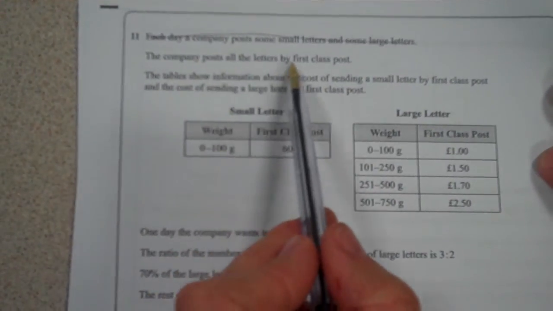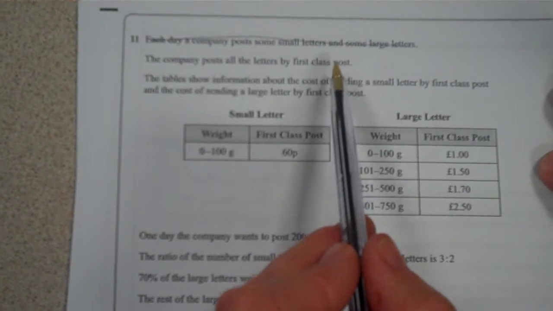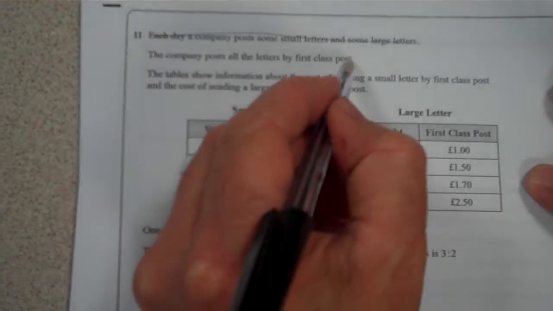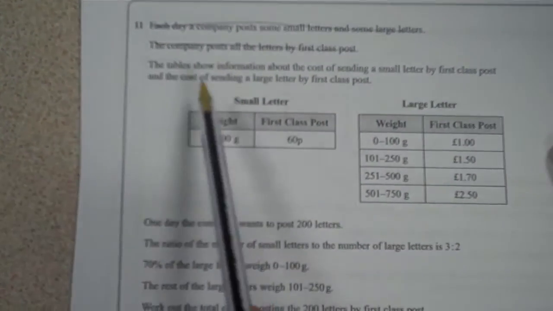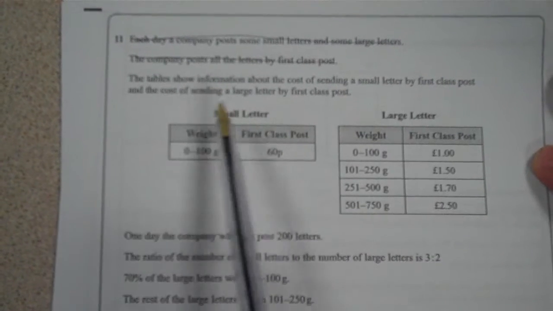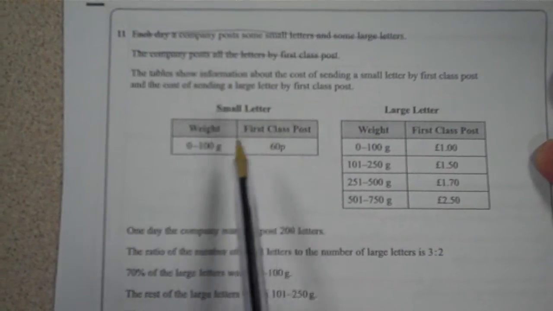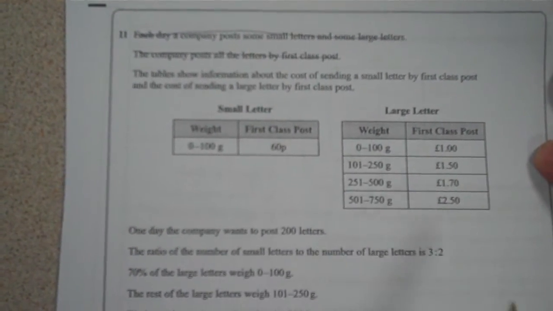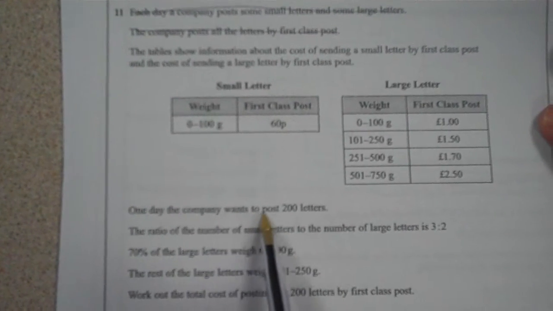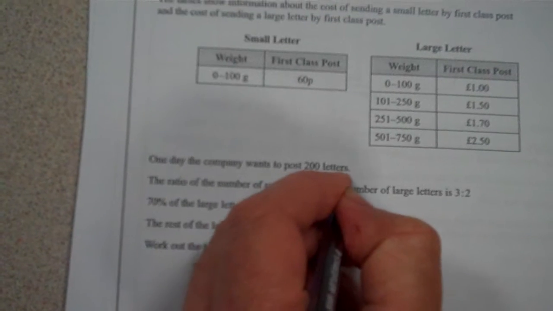The company posts all the letters by first class post. I look at my information and all of it's first class, so I don't really care about that. The table shows information about the cost of sending a small letter and the cost of sending a large letter. Small letter and large letter. Okay, good. One day the company wants to post 200 letters. There's key.